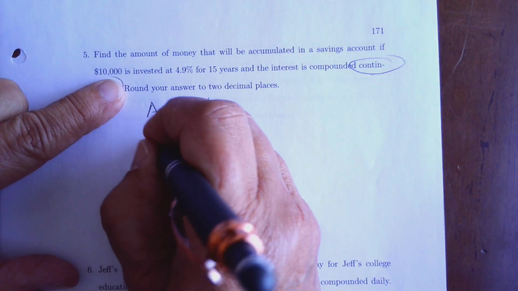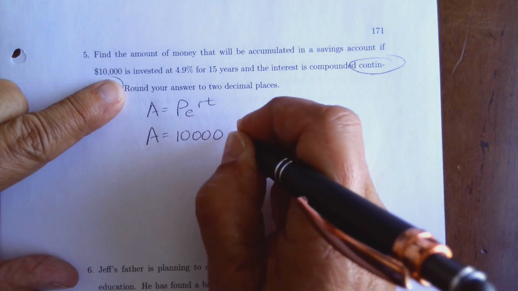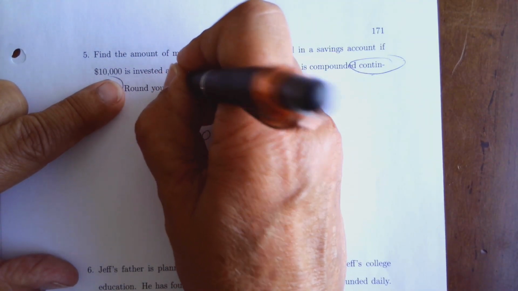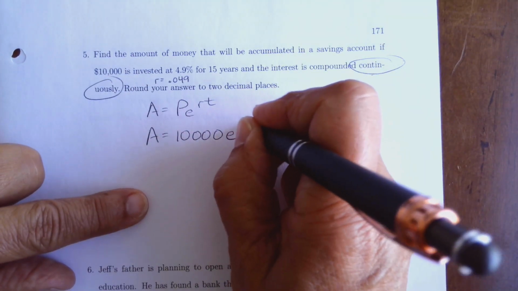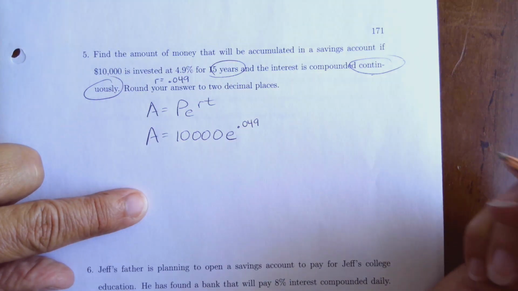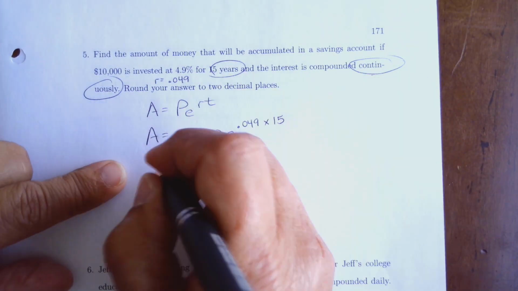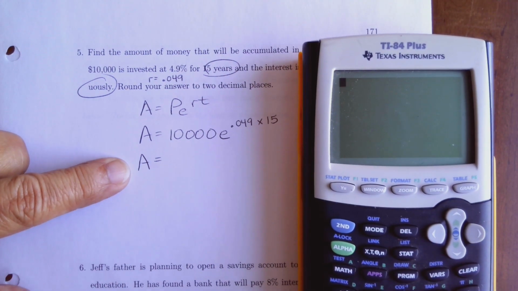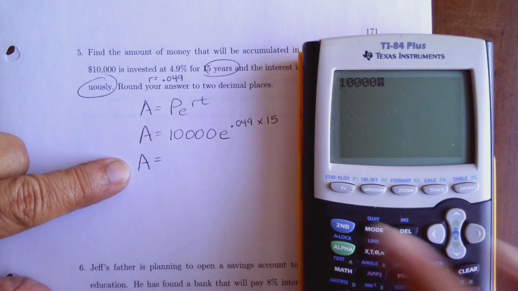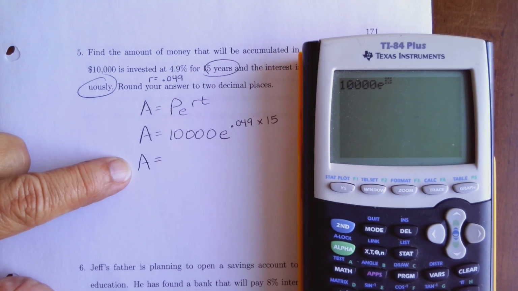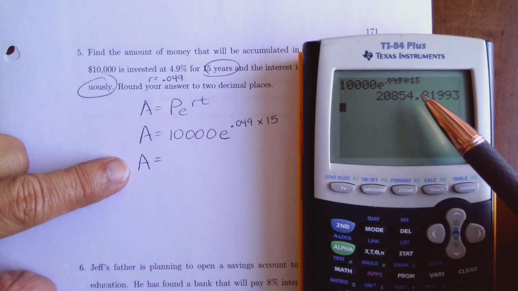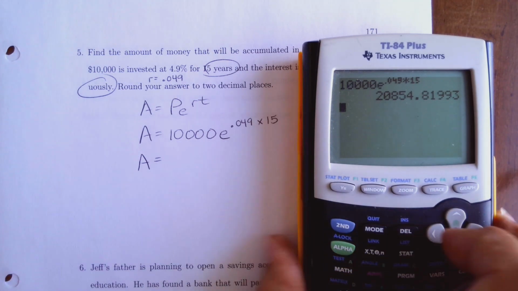So we're taking $10,000. That's the principal. The rate, 4.9% is 0.049. So there's your rate, 0.049. And the time, 15 years. So we just put that in our calculator. Clear that stuff out. So we're going to do 10,000 e, second ln, 0.049 times 15. Just like that. So 20,854 and 82 cents. Okay.